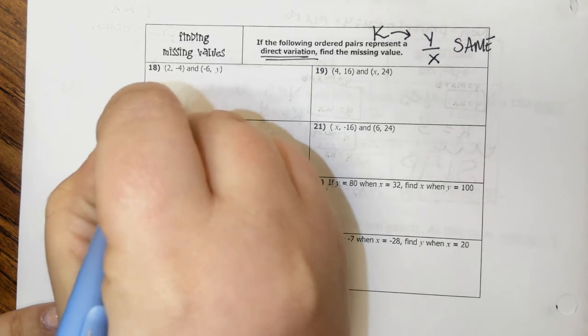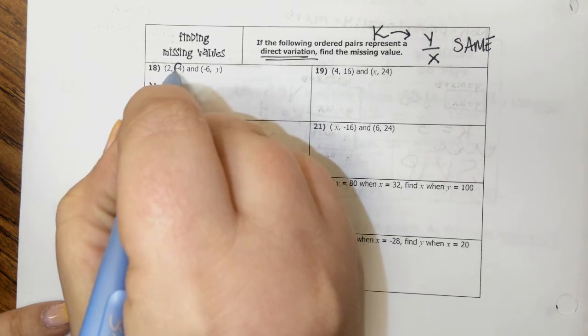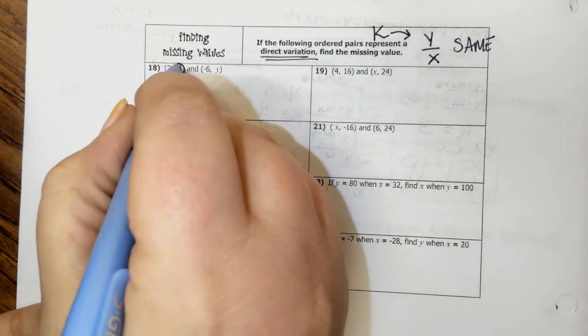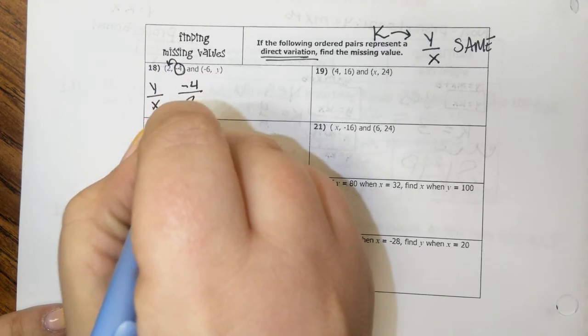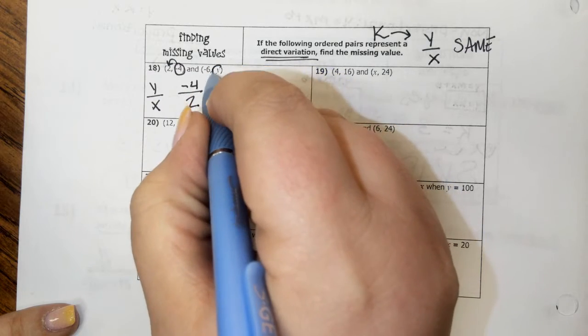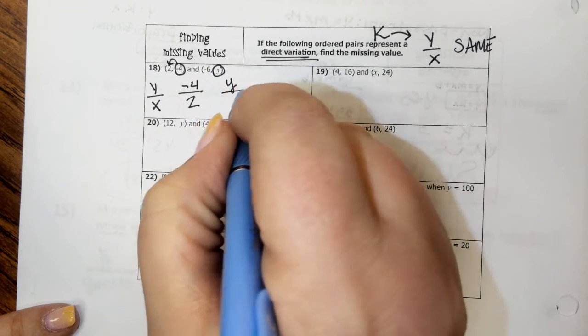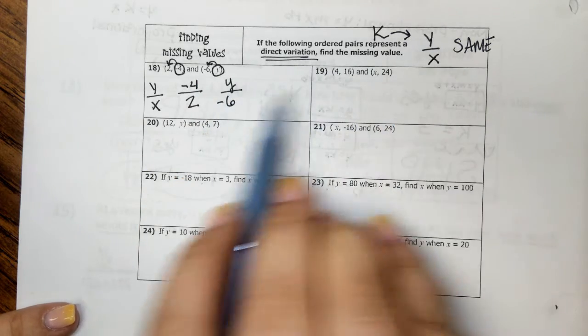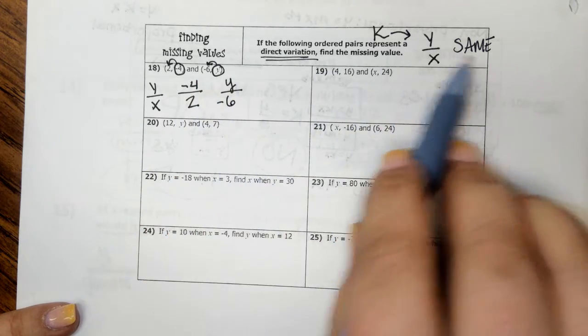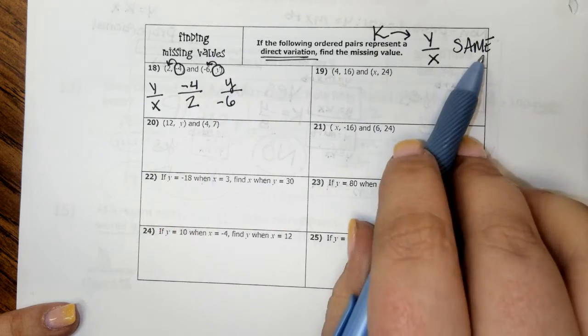So if I look at y over x, that would be negative 4 over 2. The y value over the x value. The y value, y, over the x value, negative 6. Now I know that because this is direct variation, these fractions are the same.